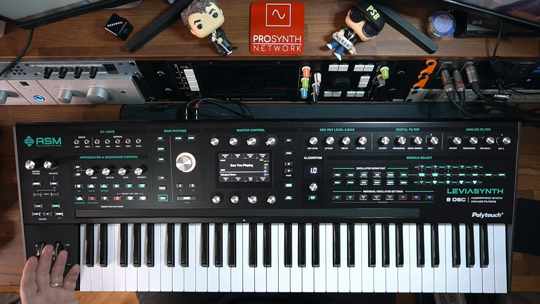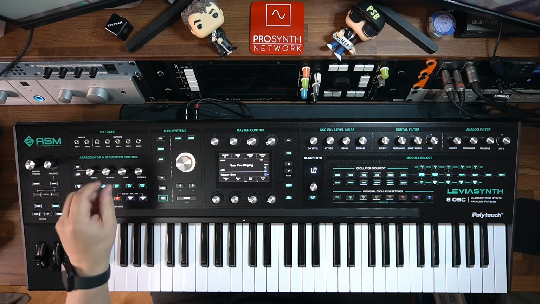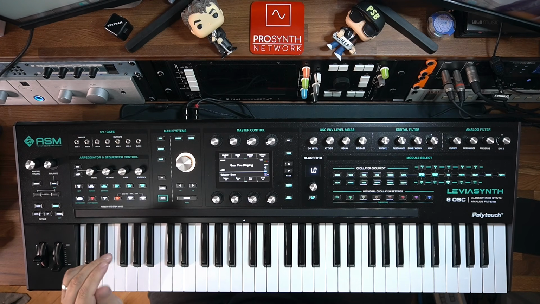The arpeggiator has a whole bunch of functions, but as well as the different modes and the octave ranges and the gating, we also now have an entropy control, which is basically probability. So by dialing that up, you'll get some random note triggers, all within the range of the notes you're holding, nothing completely out of tune, but it will maybe throw a note in a couple of octaves higher or lower, or maybe not play some notes. So it's all just probability stuff, but it's really cool, and it makes your arpeggiation quite unique.